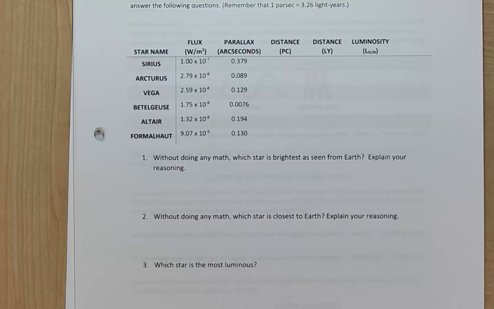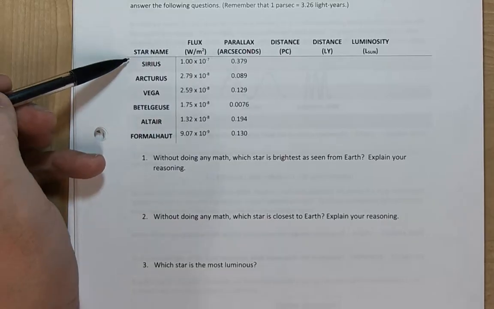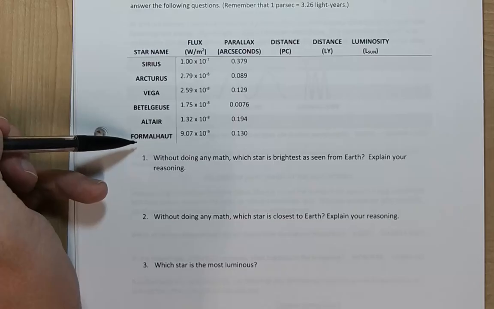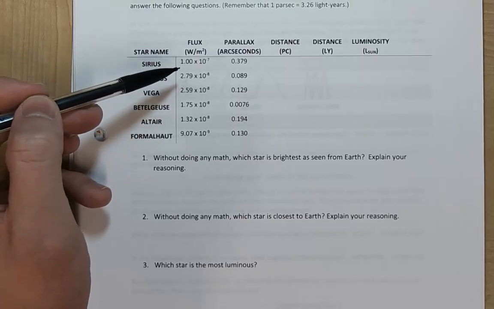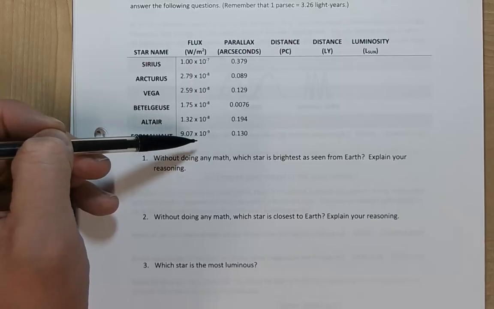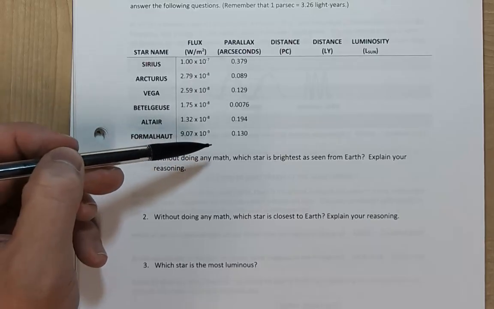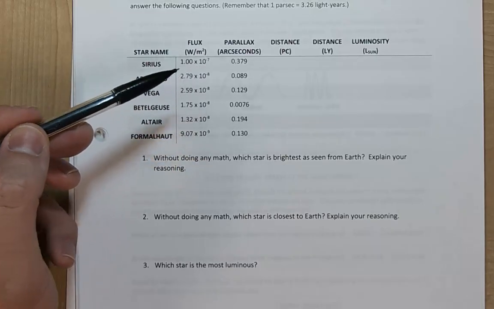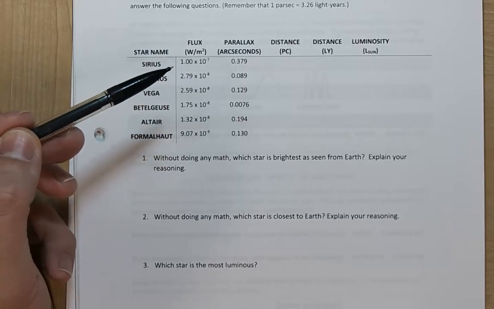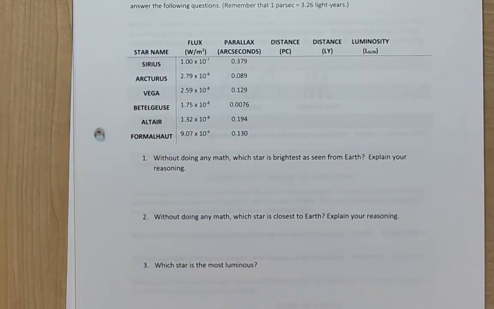What's another way of measuring how bright a star appears from Earth? That's the flux. So without doing any math, just look at these stars. Which one has the greater flux? Well, they're all small numbers, right? Again, scientific notation makes life a whole lot easier. This one is the largest number, so Sirius must look brightest from Earth. It must, because it's giving us the greatest amount of flux. All right.